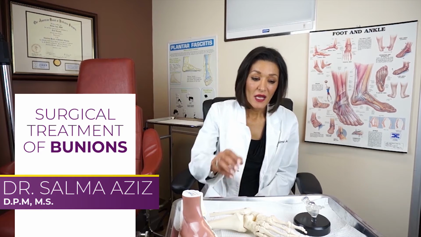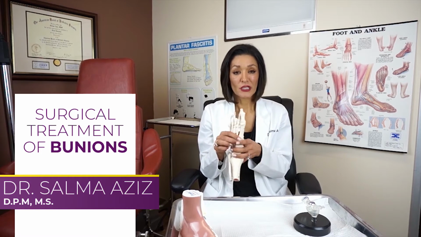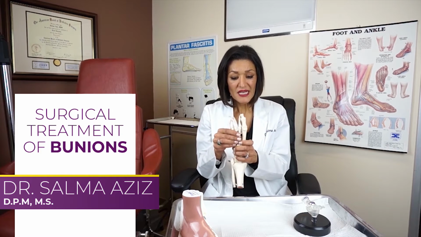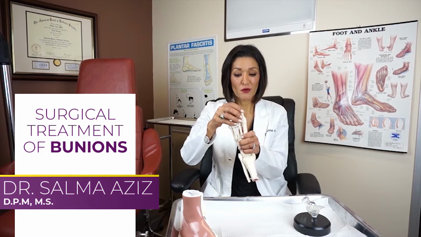So today we're going to focus on the bunion deformity that did not get treated early on and became a surgical bunion. Looking at a foot model and our big toe joint, as I indicated previously, the long bone and the big toe have shifted.